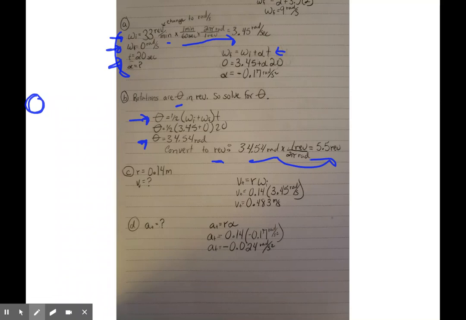The next question asks what the tangential velocity is, and it gives us a radius of 0.14 meters. We have our initial rotational velocity, and we use this equation and plug those in. And then the last question asks, what's the tangential acceleration? Again, we're using the radius and the rotational acceleration and multiplying those together.